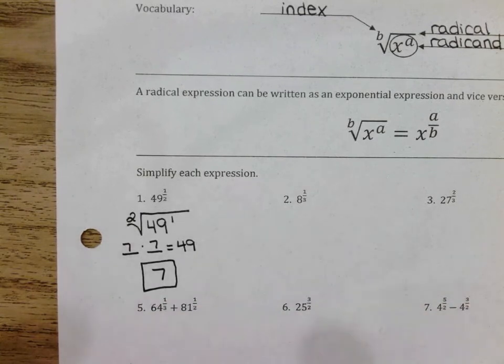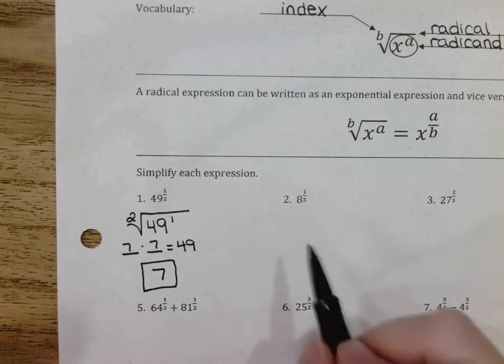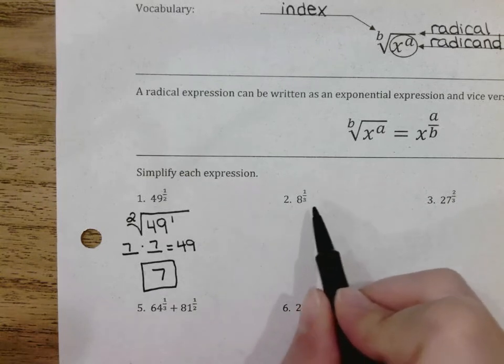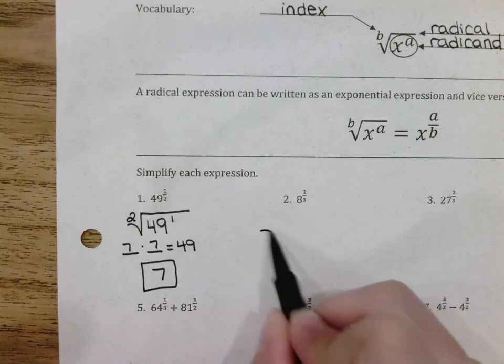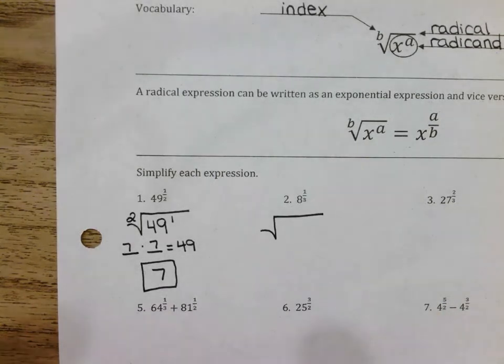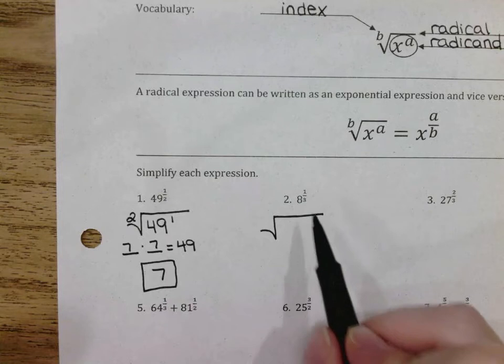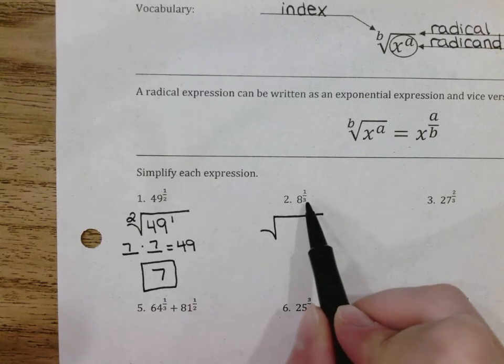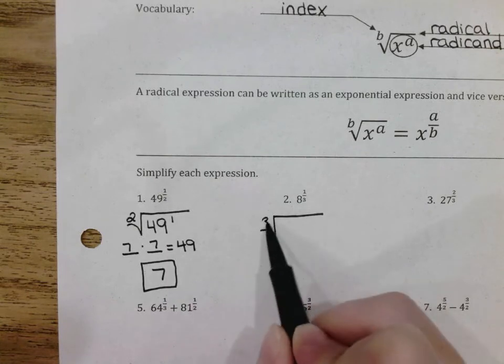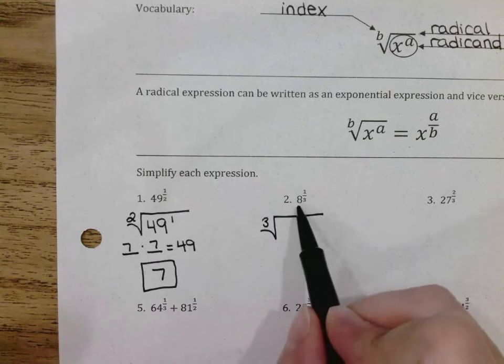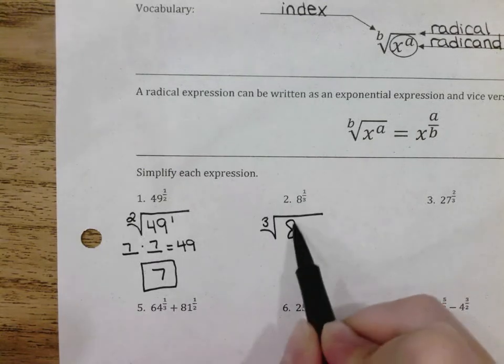So our answer is 7. Okay, on to number 2. So again, I have a fraction in my exponent, so I'm going to go ahead and draw my radical. My index in this case looks like it's going to be a 3. And then my radicand will be 8 to the first power.